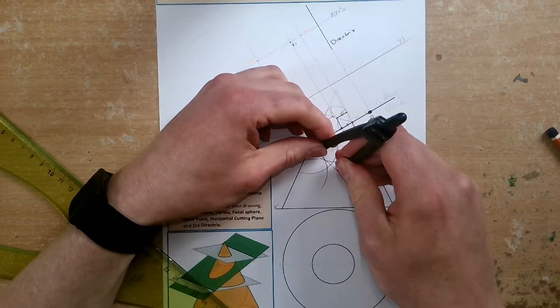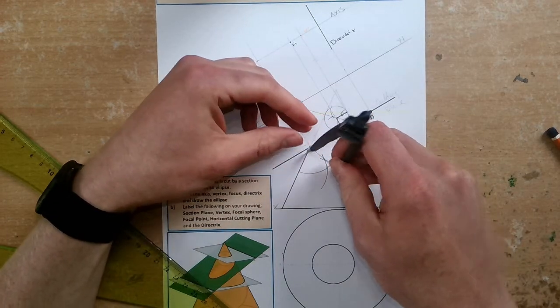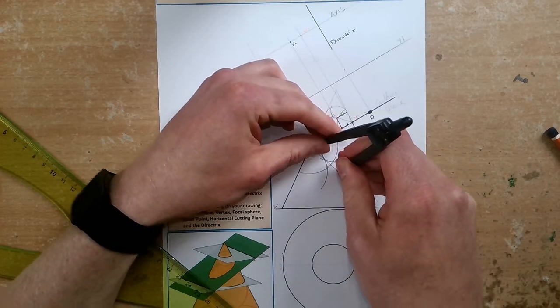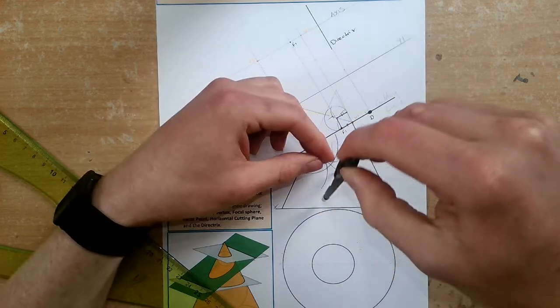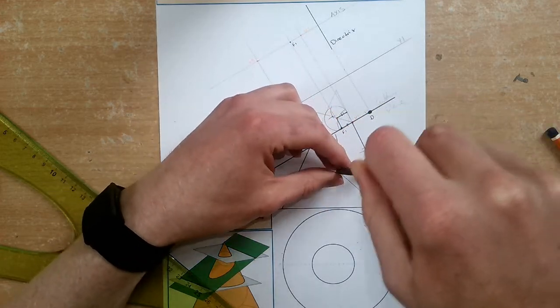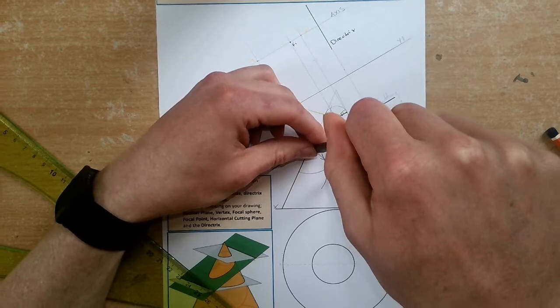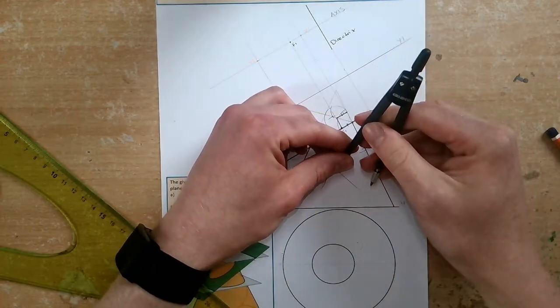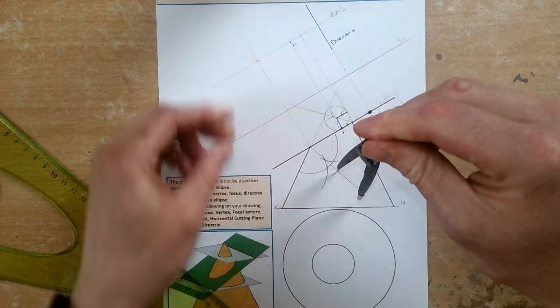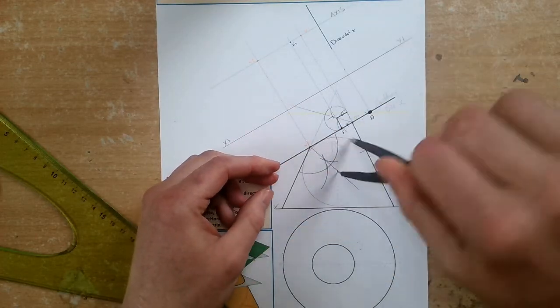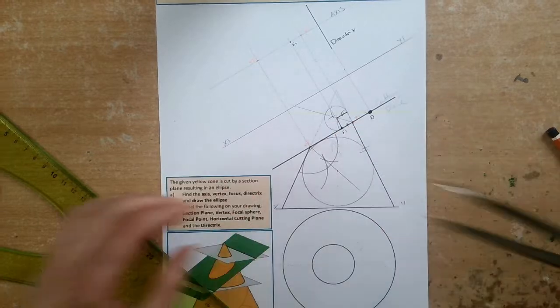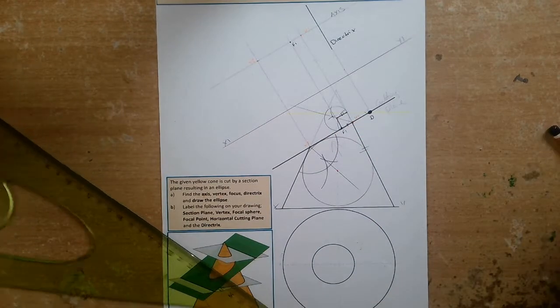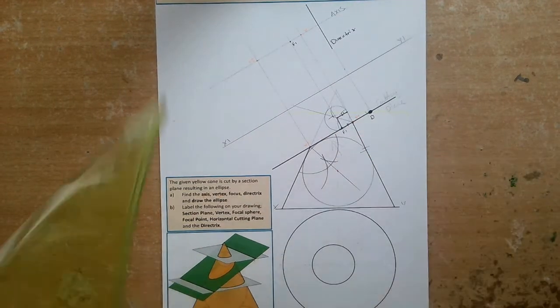Again, do the compass in the middle, out to the edge, so it'll be roughly there. And you'll draw your sphere. Draw your sphere. And again, that's my focal sphere there.